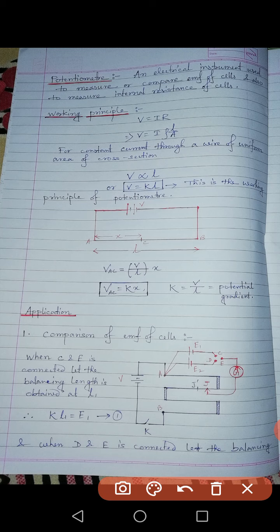The reason is that current always flows from higher potential to lower potential. So the only possibility for which current is not flowing to the galvanometer is that the potential difference created in this part of the circuit is equal to the potential drop across points A and J. There is no potential difference actually; they are at equal potential.